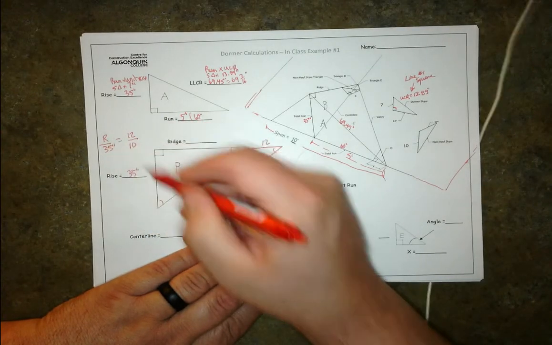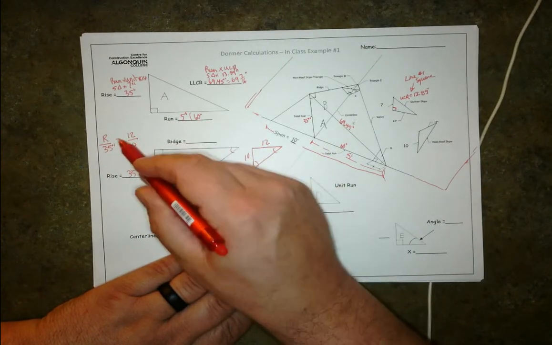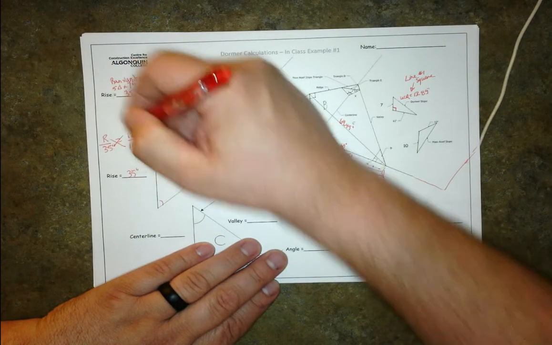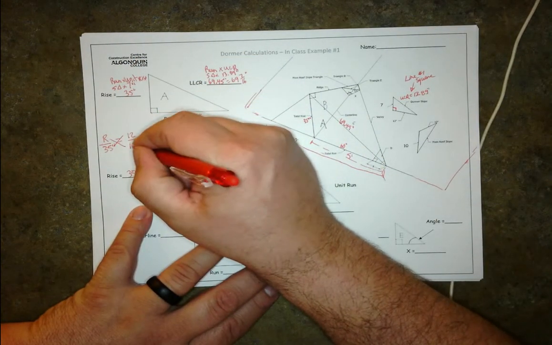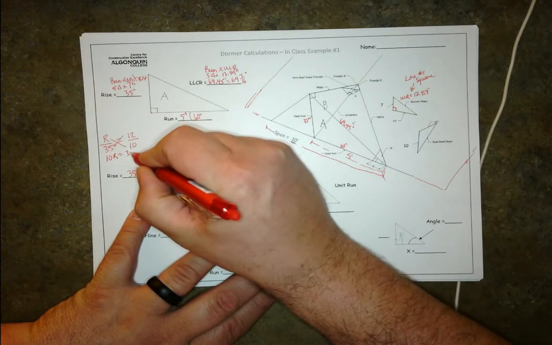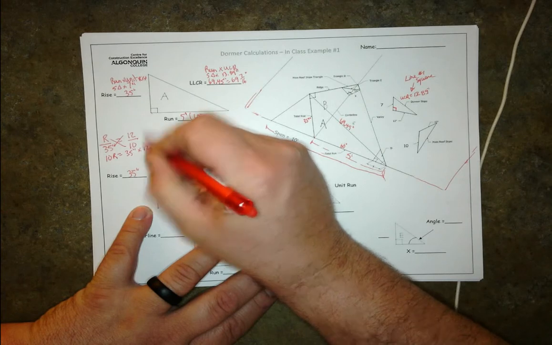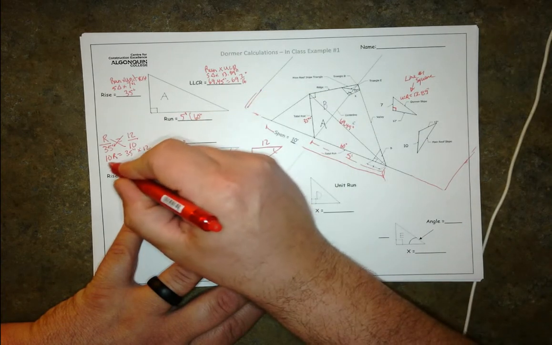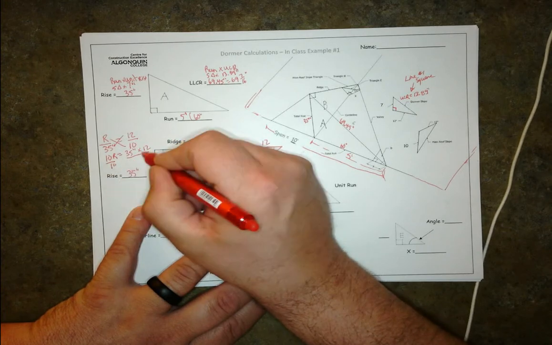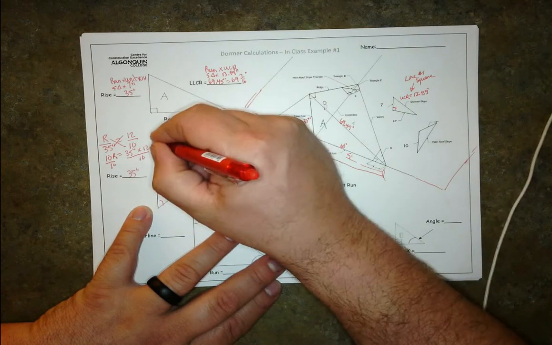So this fraction is equal to this fraction, and we're just going to cross multiply. When I cross multiply, it's going to be 10 times r, so that gives me 10r, and then 35 times 12. Then I want to get r by itself, so I divide by 10, that cancels out. Whatever I do to that side, I do the same to this side, and then I get an answer for r.